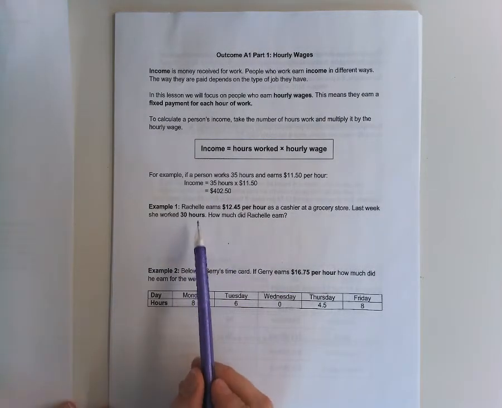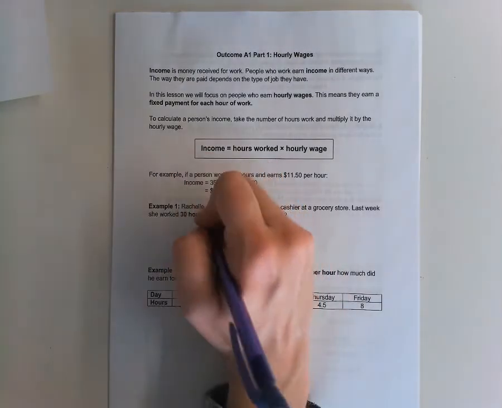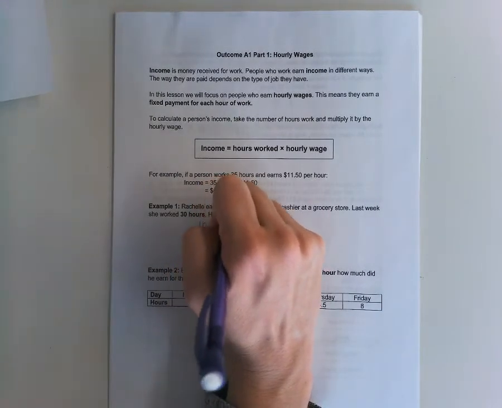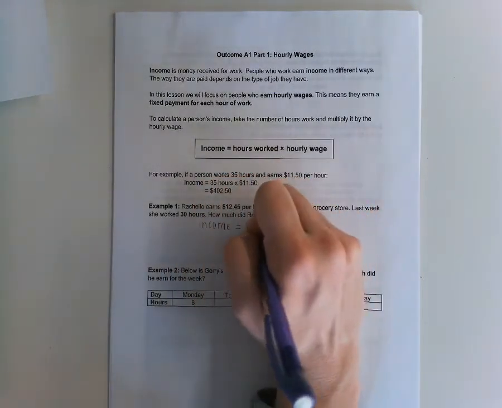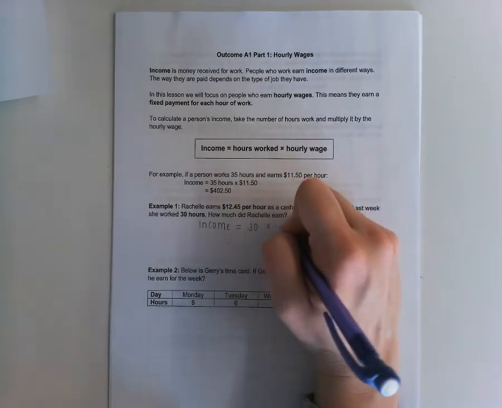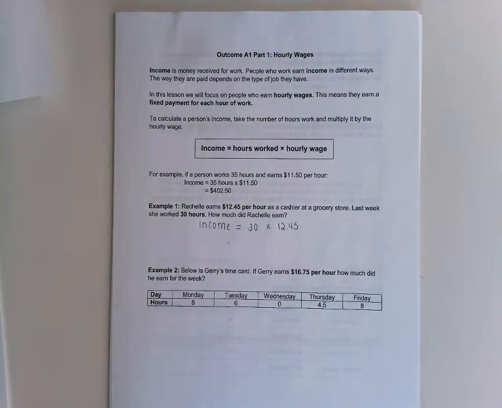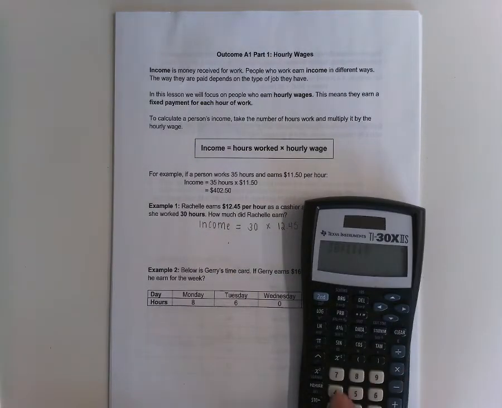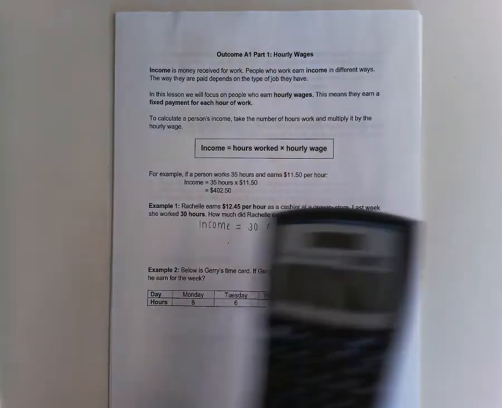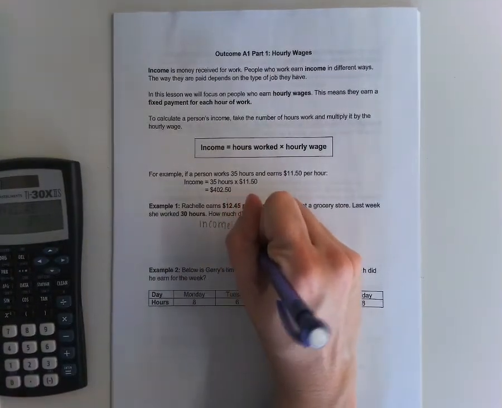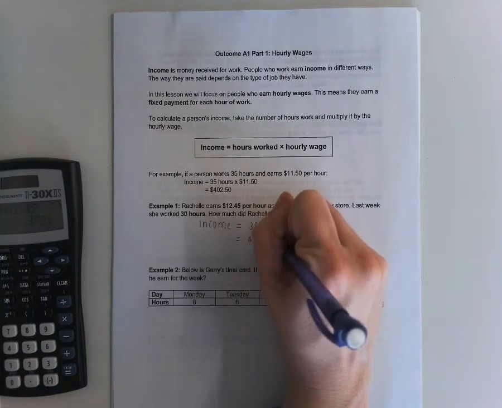So in example 1, Rochelle earns $12.45 per hour as a cashier at a grocery store. Last week, she worked 30 hours. How much did Rochelle earn? So her income is equal to the hours worked times her wage, $12.45. And if you multiply that, you get 30 times $12.45, which is $373.50. That is her total income.